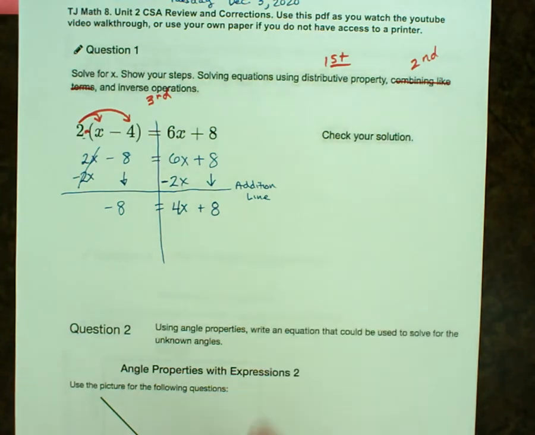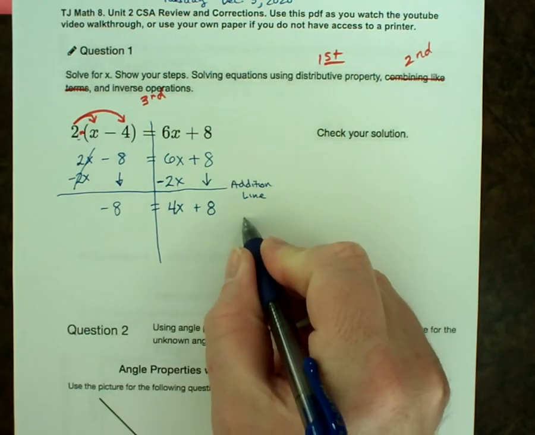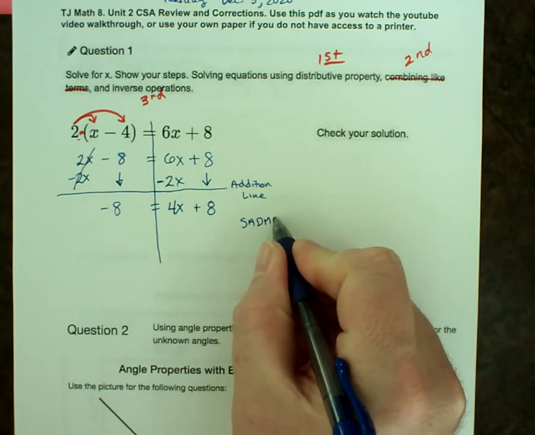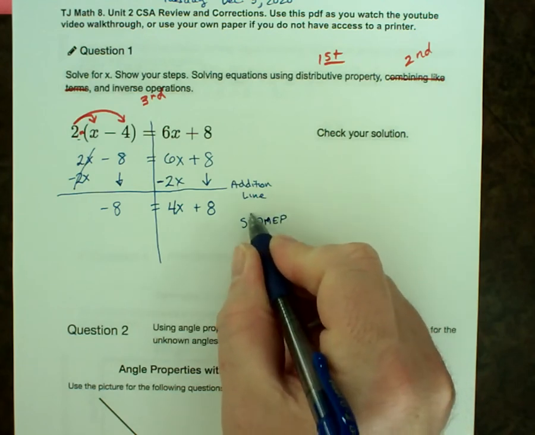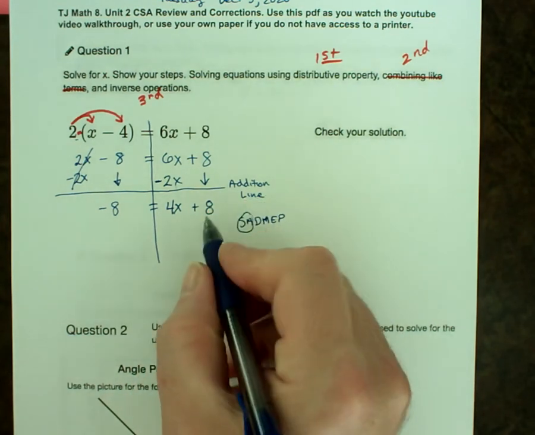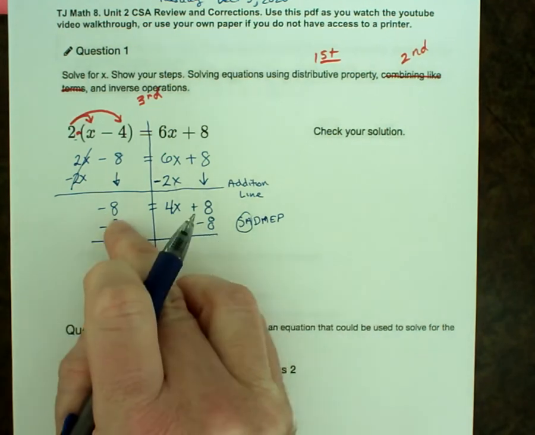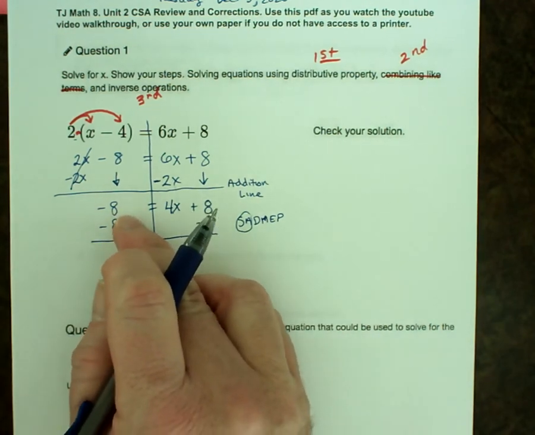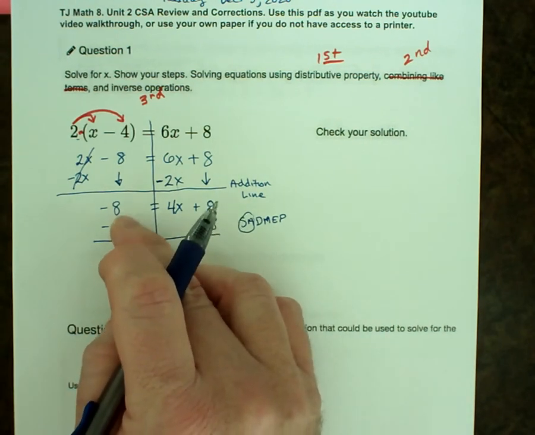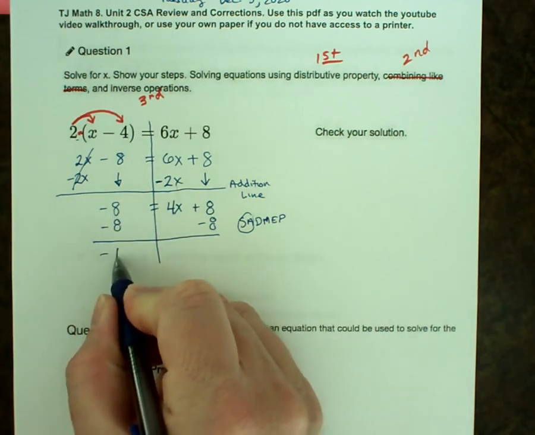Now we're left with a two-step problem. Our goal is to get x by itself. We're doing inverse operations, SAD map, which tells us to do subtract and add first. The only thing we subtract or add is this constant. We subtract 8. And this is a little tricky. Doesn't that look like it would be 0? But it's not. We're combining negative 8 plus another negative 8, or negative 8 minus 8. But when we combine both negative 8s, we get negative 16.